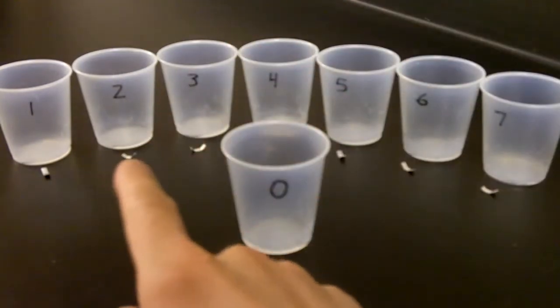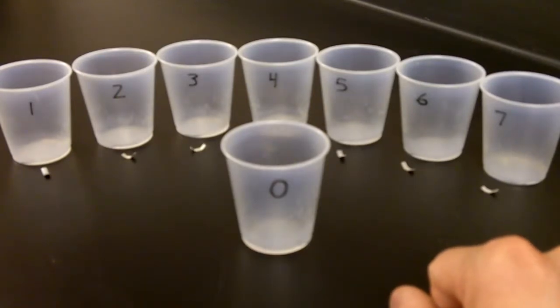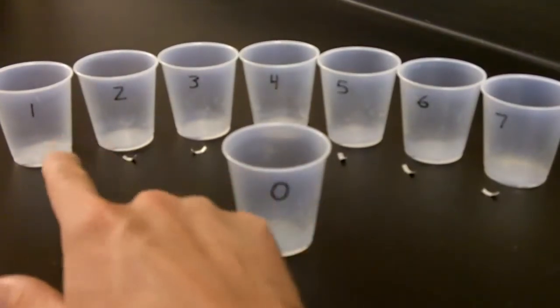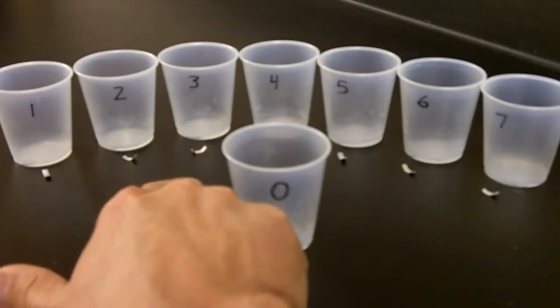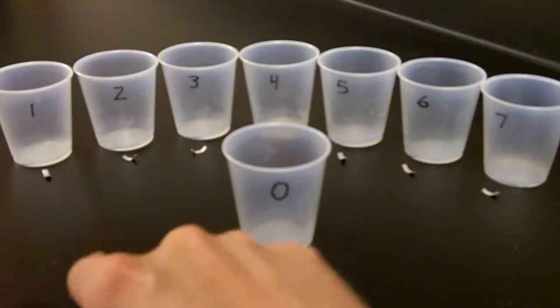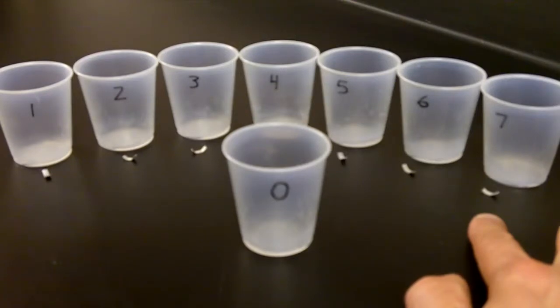Only cups 1 through 7 are going to have magnesium added to those cups for a reaction to proceed for the designated time interval. 10 seconds in cup 1, 20 seconds in cup 2, 30 seconds in cup 3, and so on, until cup 7 receives the magnesium for 70 total seconds.